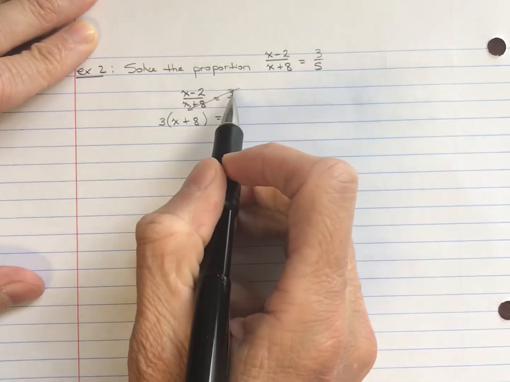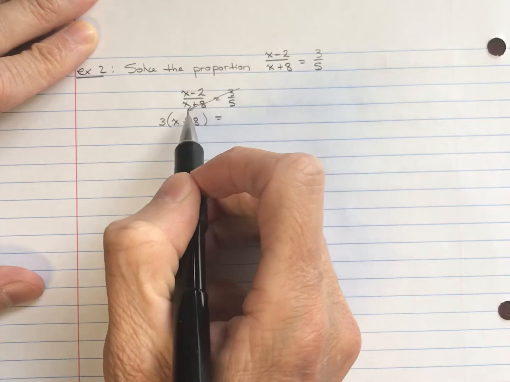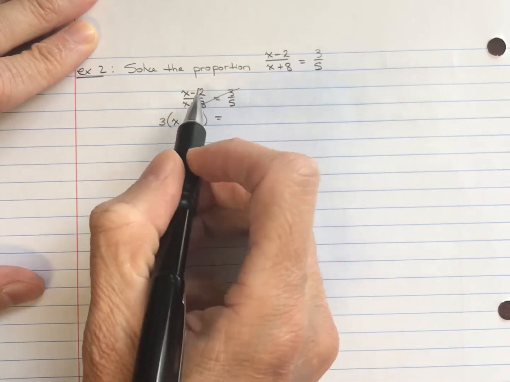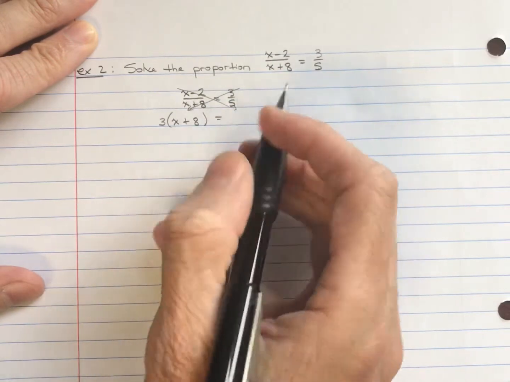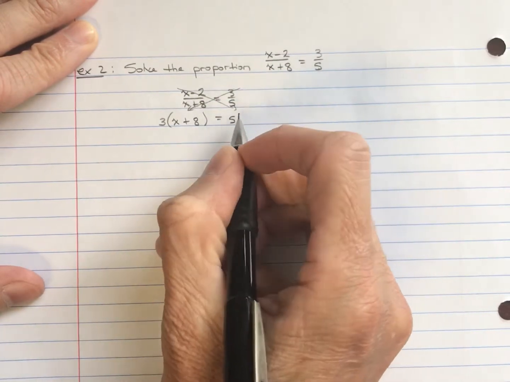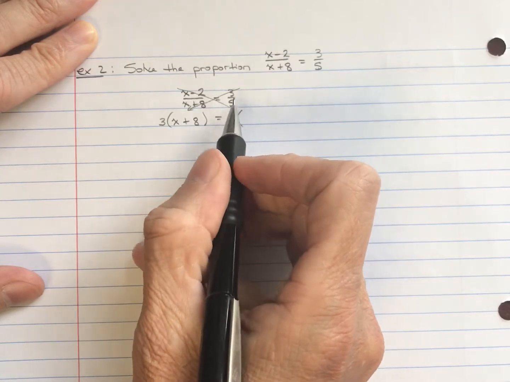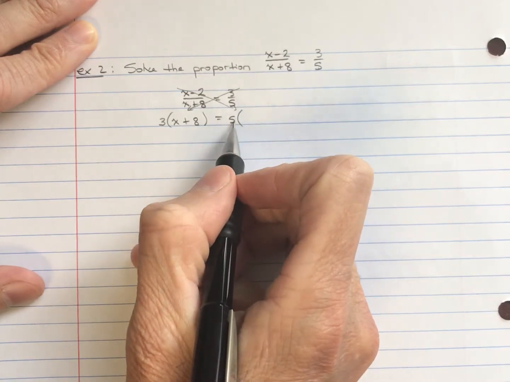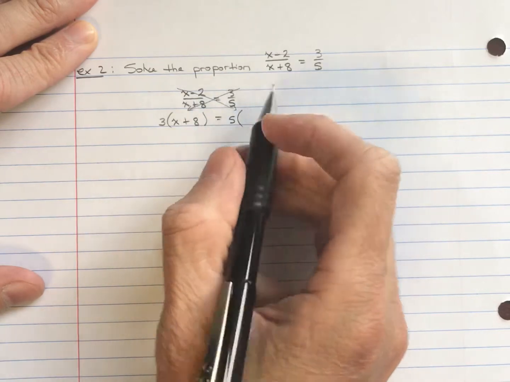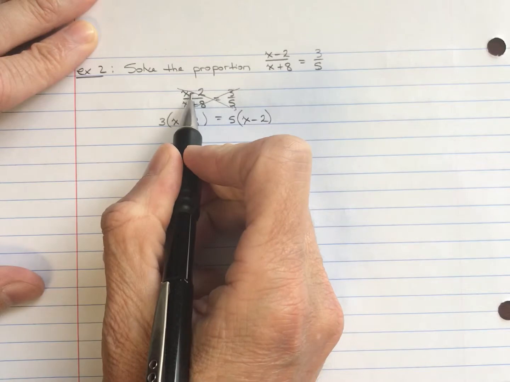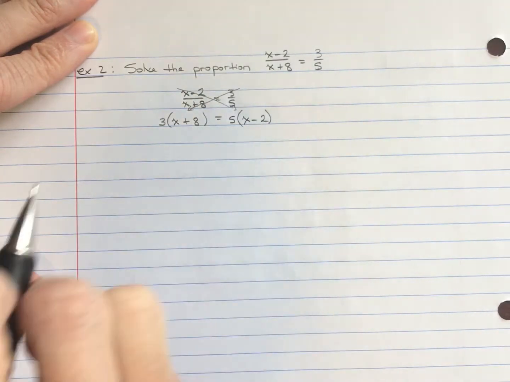Okay, the cross product, the numerator of this fraction times the denominator of this fraction across the equal sign. And this cross product, I'm going to write the 5 first because it tends to be what most people are used to seeing. You can multiply in any order you want, so it doesn't really matter, but it makes more sense for most people. 5 times x minus 2. So the numerator of the left times the denominator of the right.